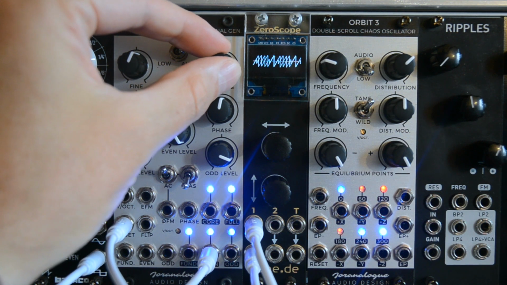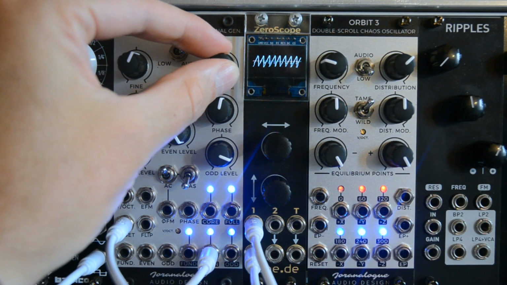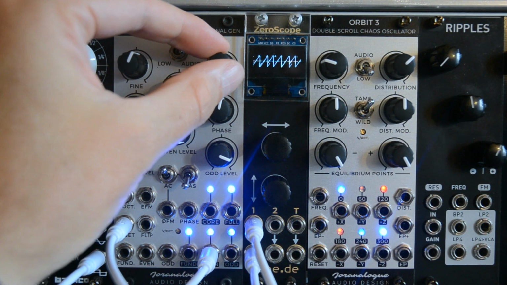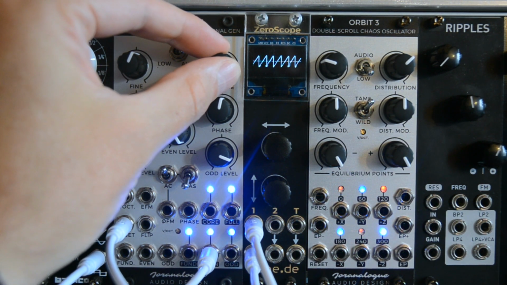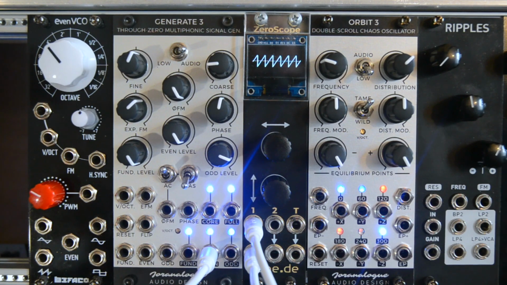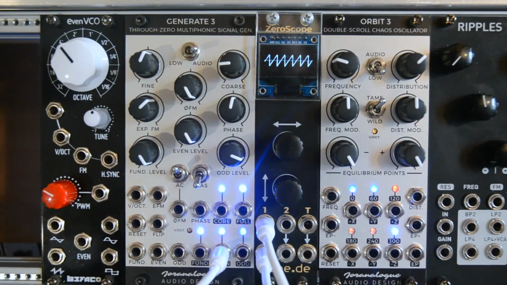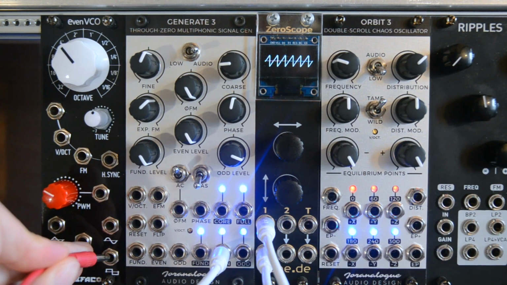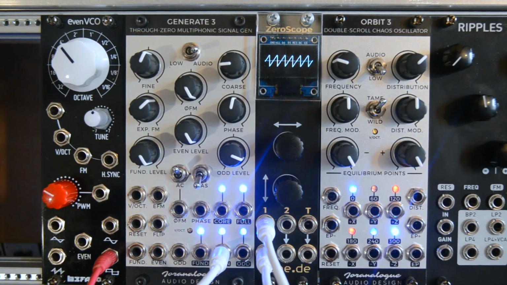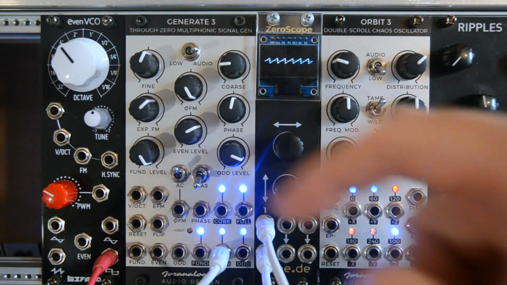I don't use this a lot, but when I still used my Roland JX-3P, I used the sync option all the time for soaring lead sounds. Multi-output coming from the Even VCO. Oh, I'm punching my camera here. Let's turn this down. It's annoying really quickly.